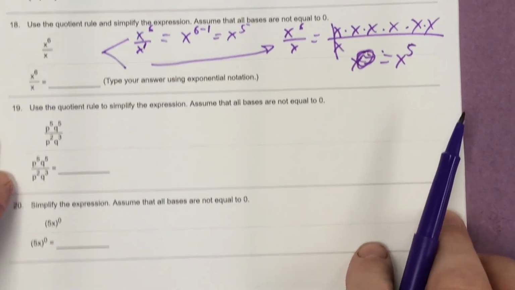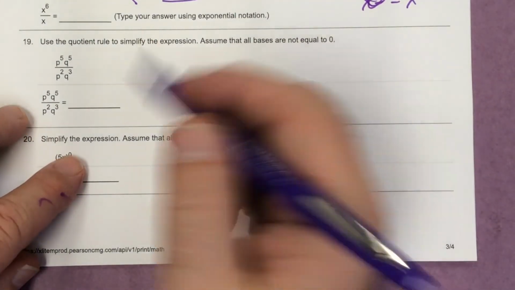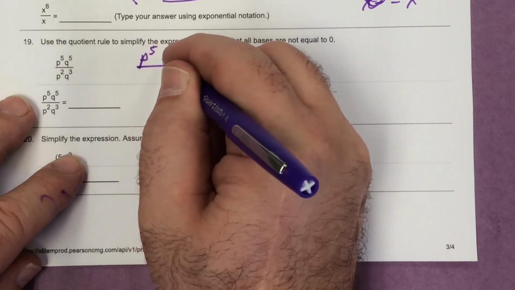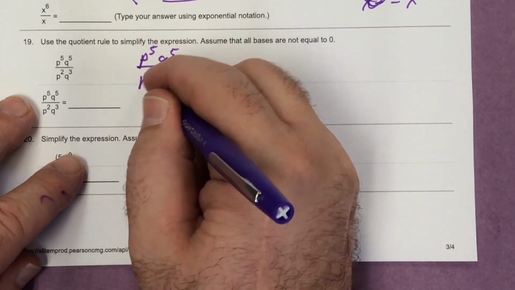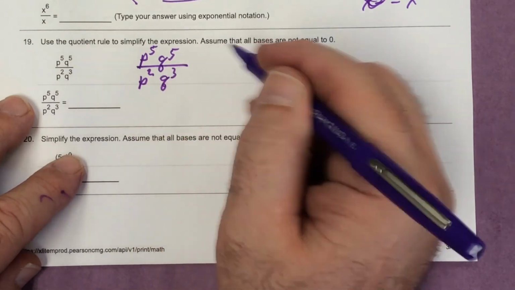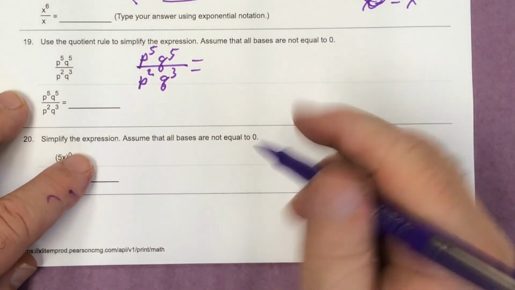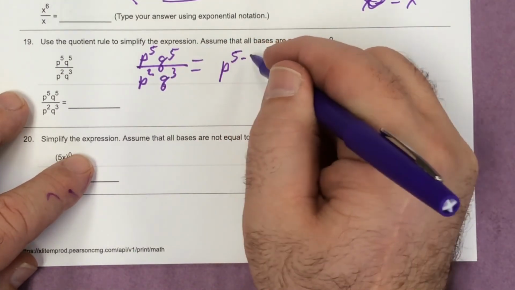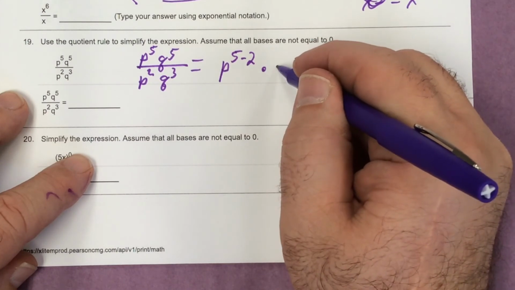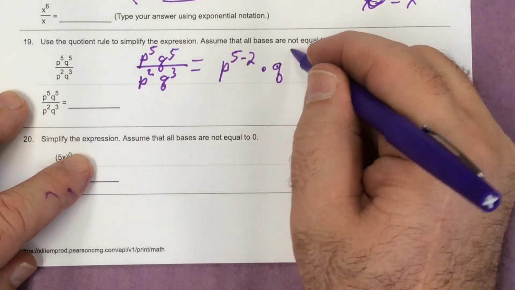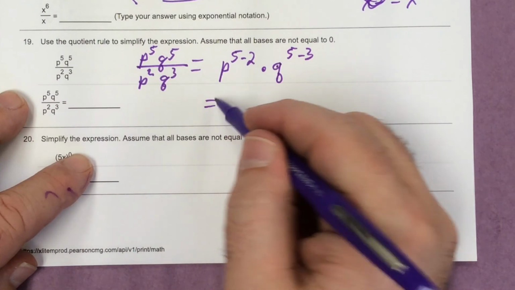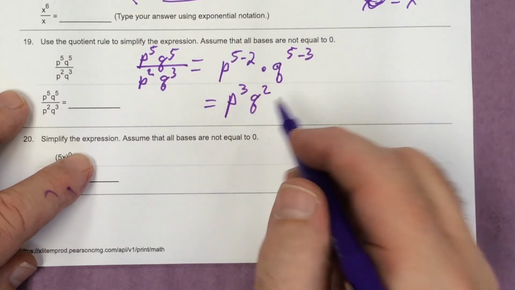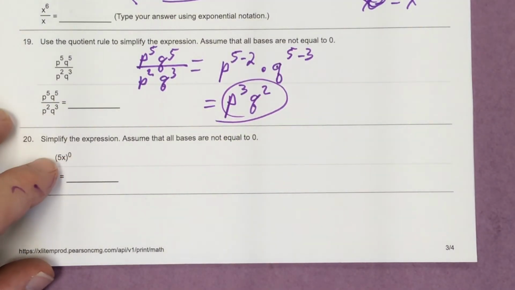Okay, let's take a look at the next problem, number 19. Writing this out, this is going to be p to the 5th times q to the 5th divided by p to the 2nd times q to the 3rd. We have the p's here with a 5 and a 2, so this is going to be p to the 5 minus 2 times q to the 5 minus 3. 5 minus 2 will give me p to the 3rd. 5 minus 3 will give me q to the 2nd. And that's going to be my answer for question 19.